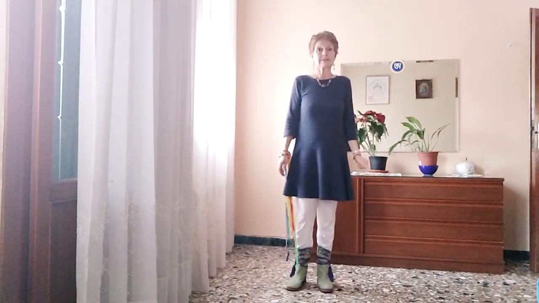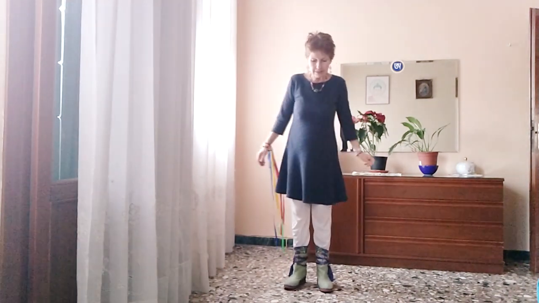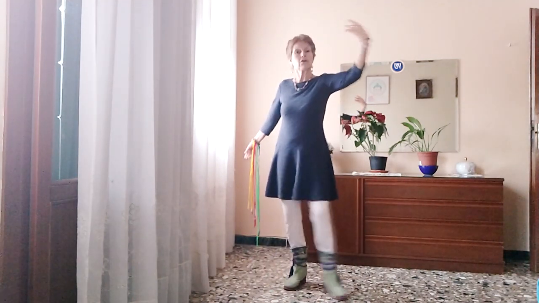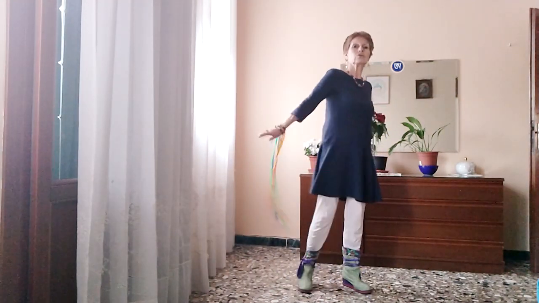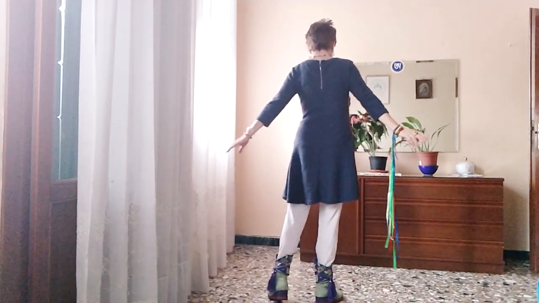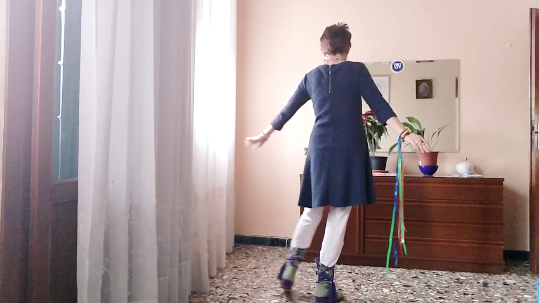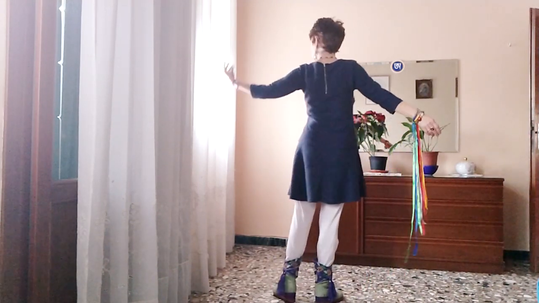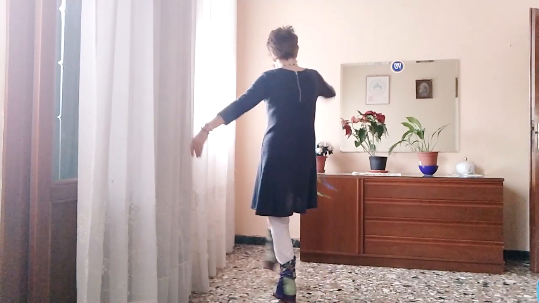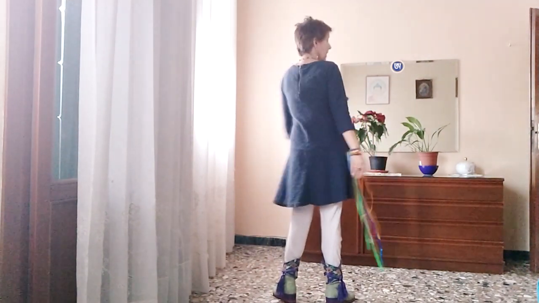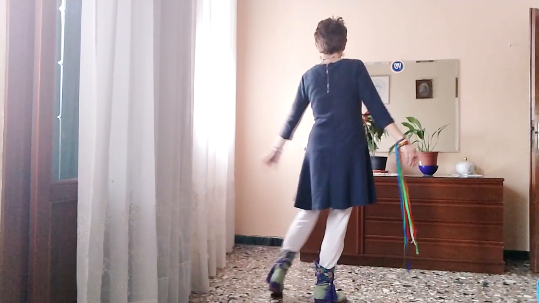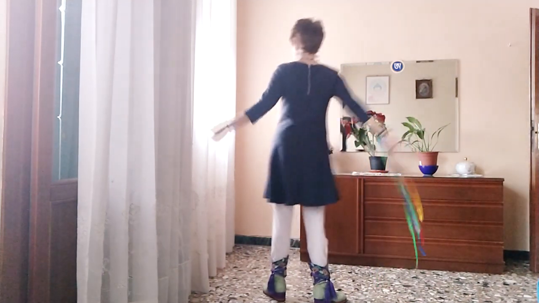Then we have the crossing step. Remember, the crossing step in general is like this: 1, 2, 3, 4. So we go first left in front of right, back, up, down. Right in front of left, back, up, down. And in general we count like this, 1, 2, 3, 4.